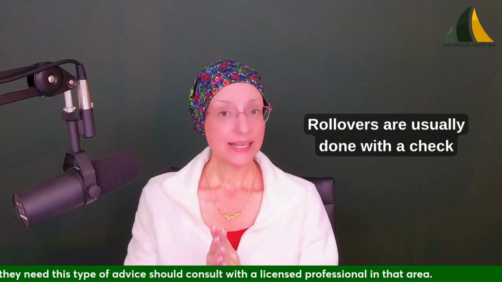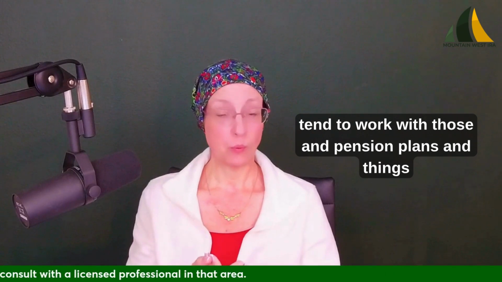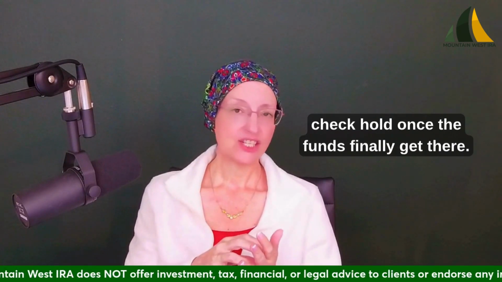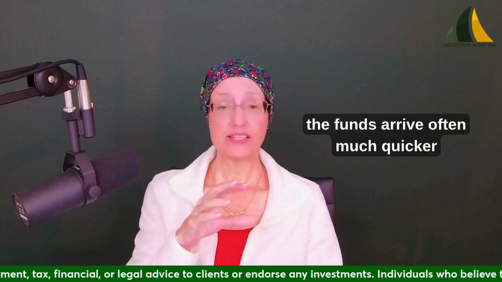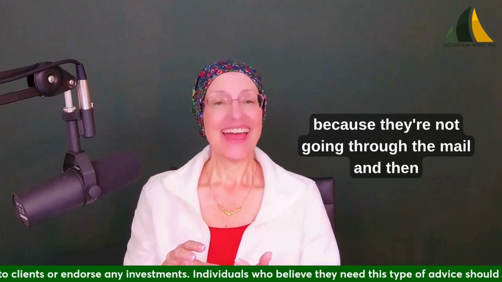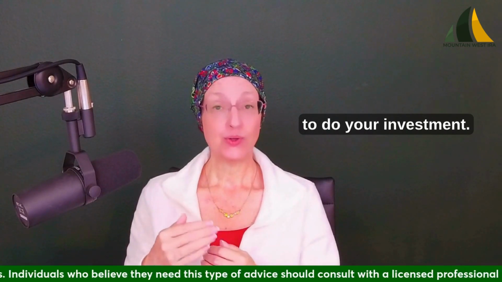Rollovers are usually done with a check because that's the way 401ks tend to work with those and pension plans and things like that. But with IRAs, you can get a wire and you don't have to worry about waiting for that check to come through the mail. You don't have to worry about that 5-day check hold once the funds finally get there. With a wire, the funds arrive often much quicker because they're not going through the mail. And then they are available the very next day to do your investment.